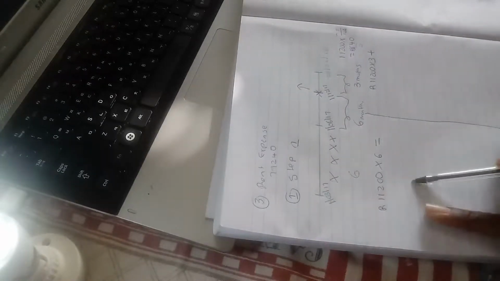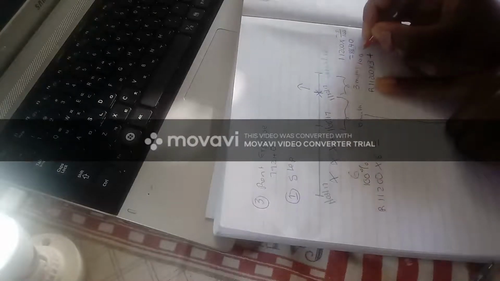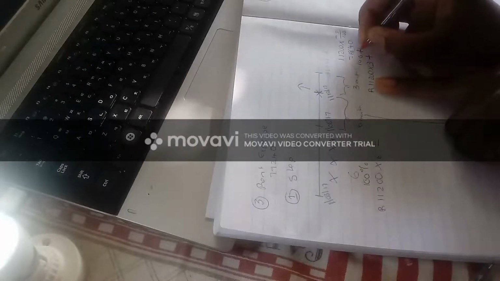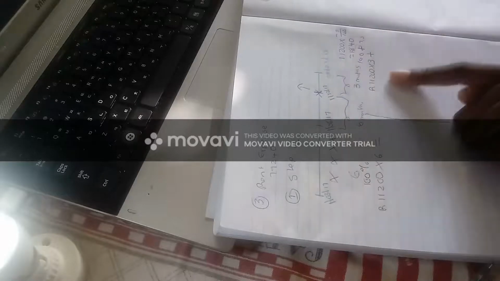In the 6 month section, the rent is the 100% value. The other side is the 100% value plus the 7.5% value.